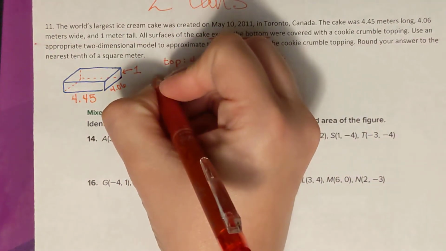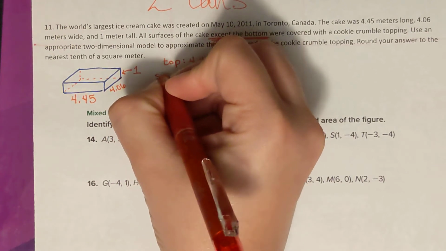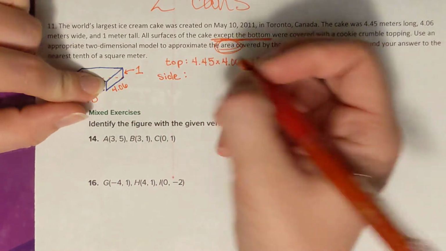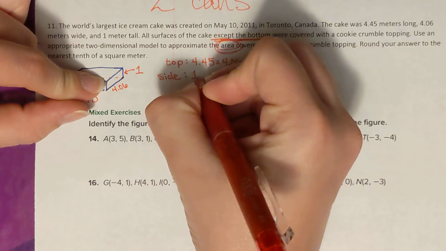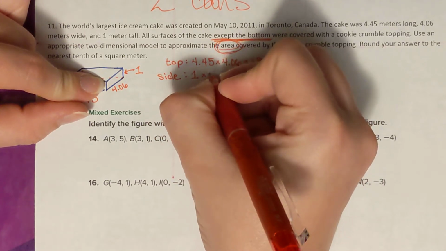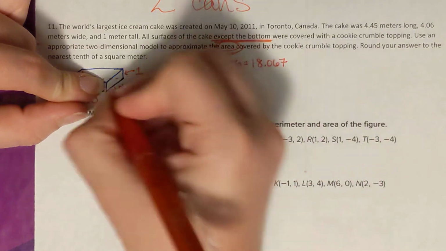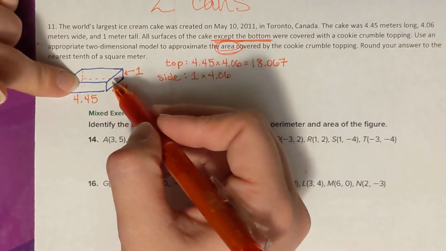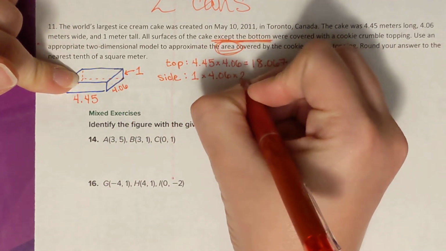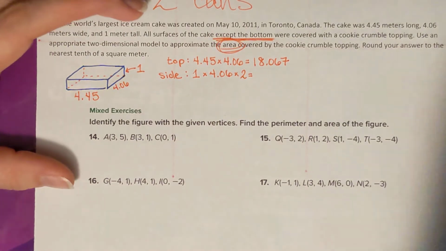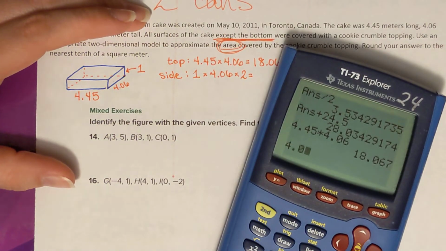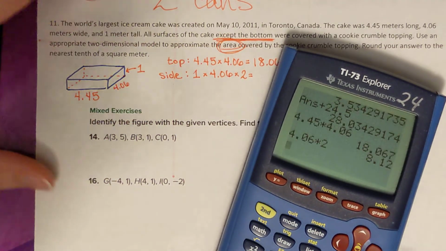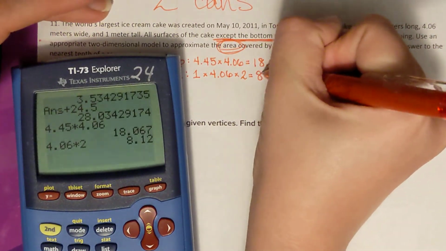Now we're going to do one of the sides. Okay, so I'm just going to start with this side right here. It is 1 meter tall by 4.06 on the bottom, like how long it is, but we have 2 of those sides, here and here. So I'm also going to multiply that by 2, this way I don't have to do the math again, because I don't want to do it again. 4.06 times 2. Okay, I'm not going to put in the times 1, because times 1 doesn't change anything. So you should get 8.12.